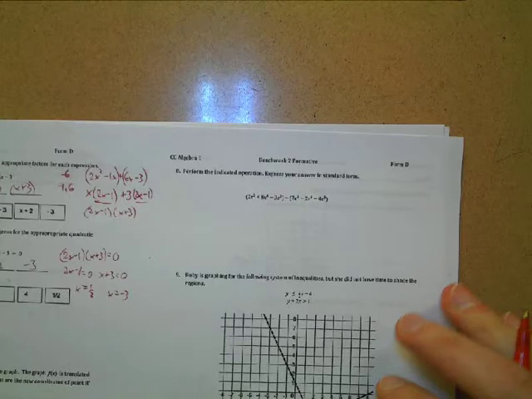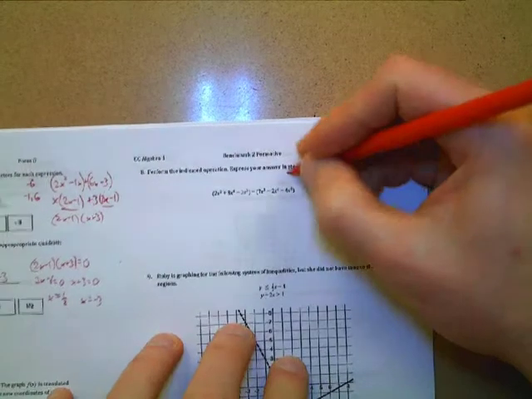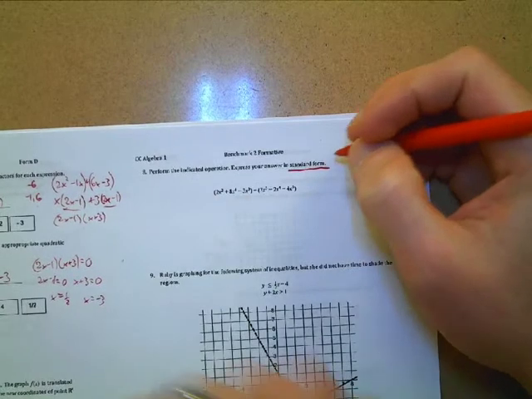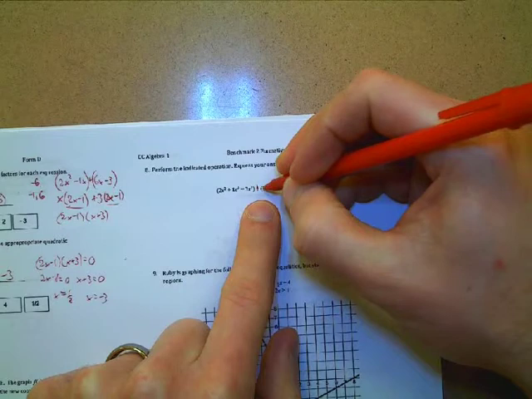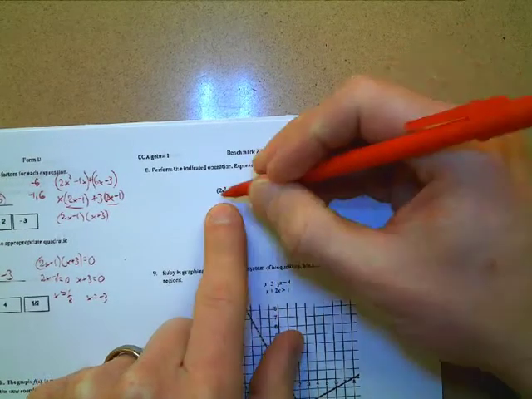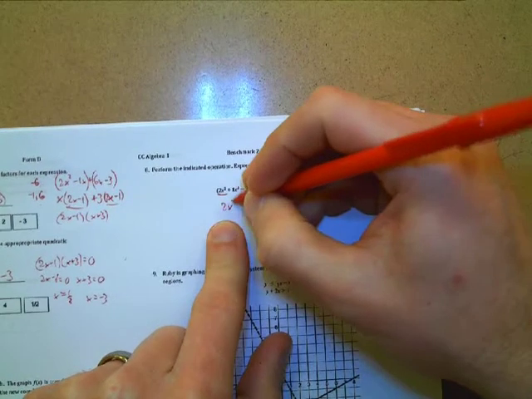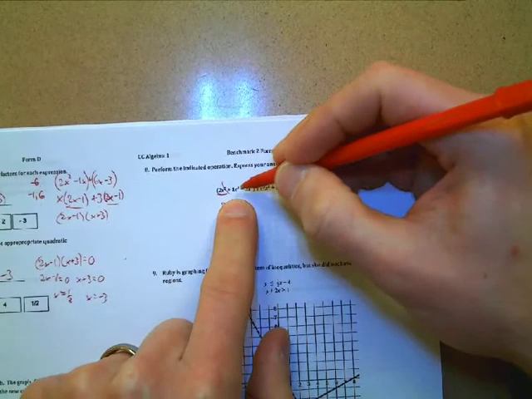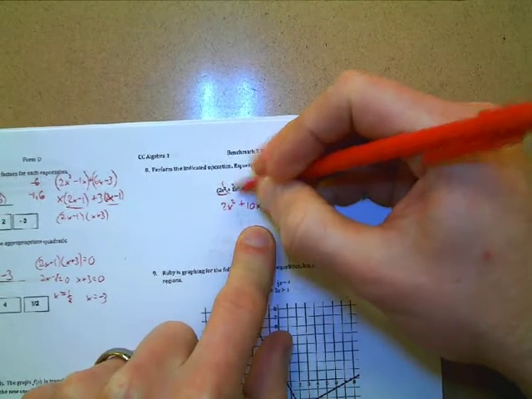Number 8, perform the indicated operation, express your answer in standard form. Okay, standard form, very important there, right? Highest to lowest degree. So we're subtracting a polynomial here, so I'm going to change this to add and then make these all opposites. Okay, so now 2x squared, that is like with nothing else, so I have 2x squared. Okay, 8x to the 4th, that is like with my 2x to the 4th there, so I get 10x to the 4th when we add those up.